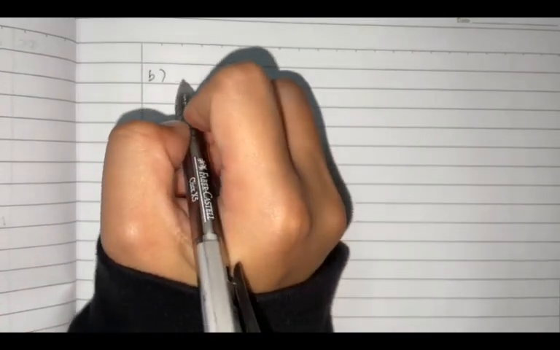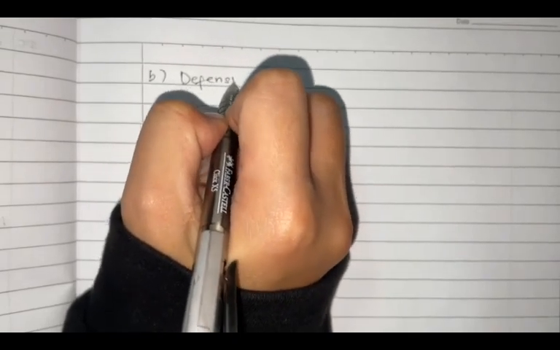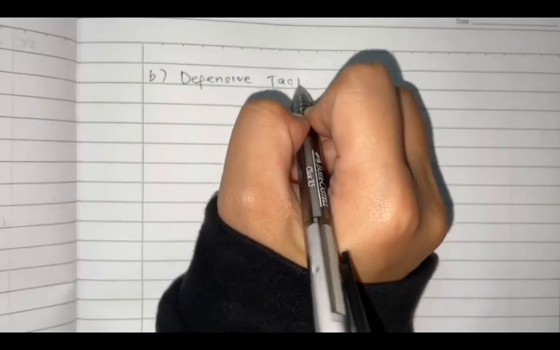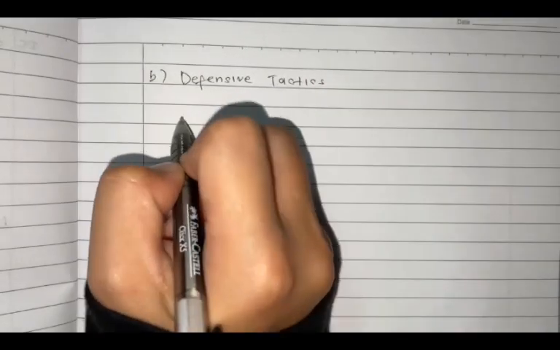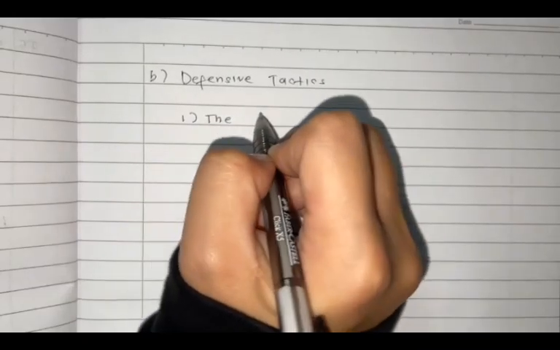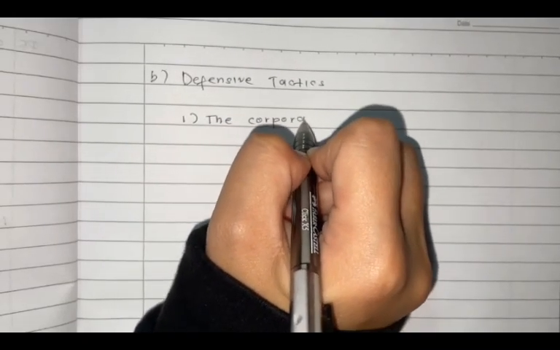First, the corporate charter. The corporate charter outlines the rules and regulations that govern a company's operations. As a defensive tactic, companies can amend their charters to include provisions that make hostile takeovers difficult, such as requiring supermajority approval for mergers or acquisitions.